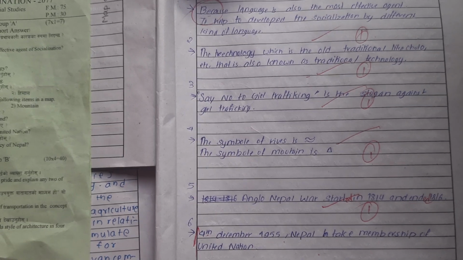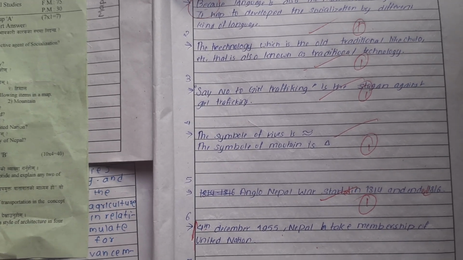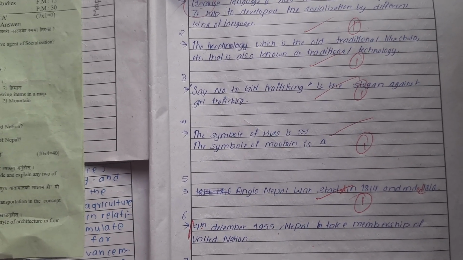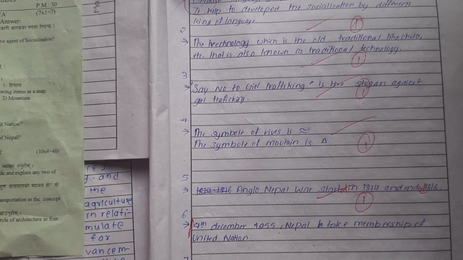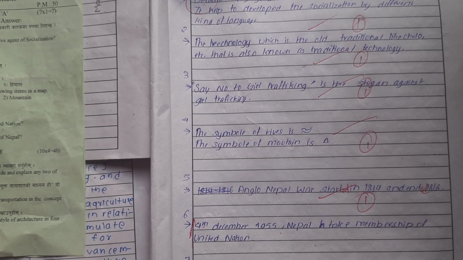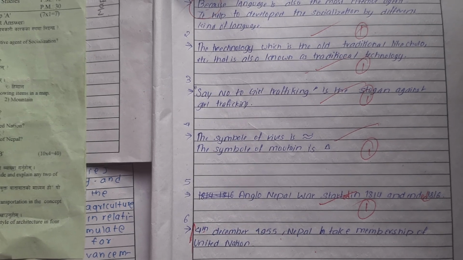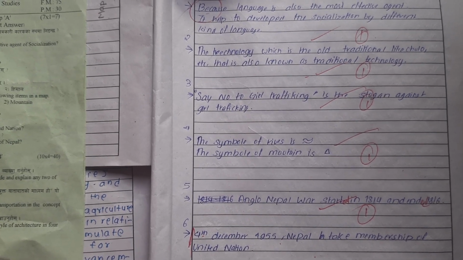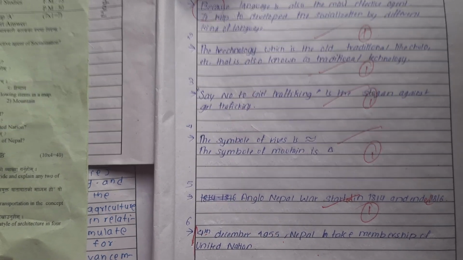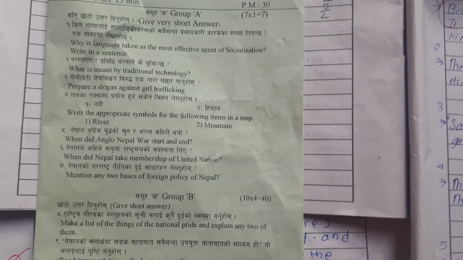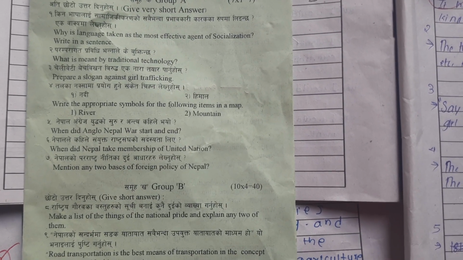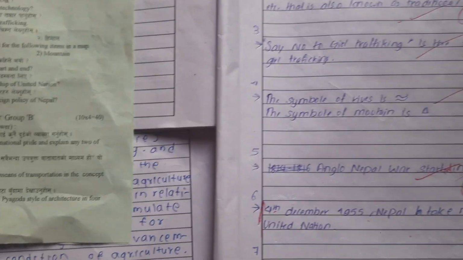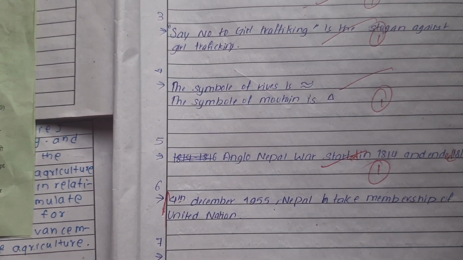And question number 5, Anglo-Nepal War was started in 1814 and ended in 1816. So there is no preposition and correct grammar is lacking over here. Question number 7 is, mention any 2 bases of foreign policy of Nepal. But this student is not writing.